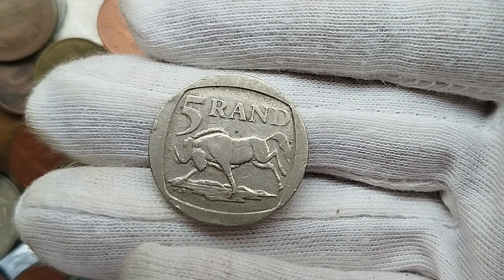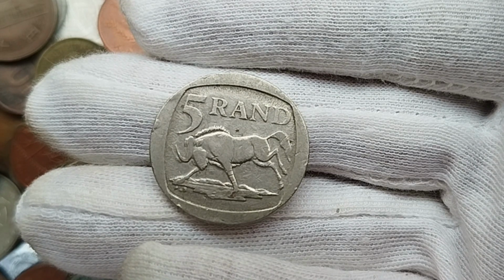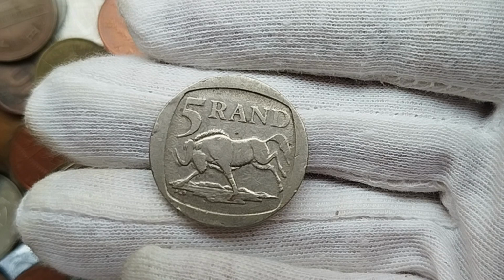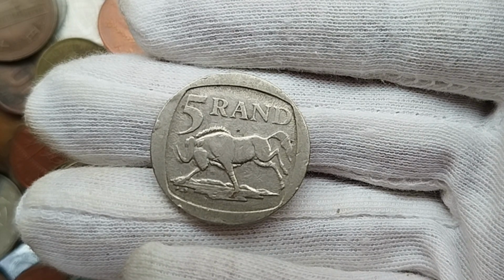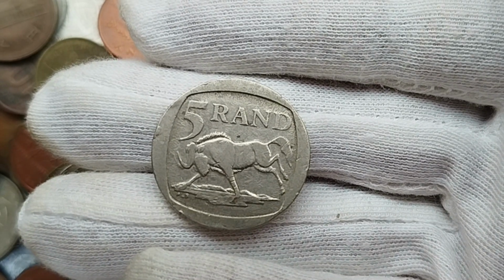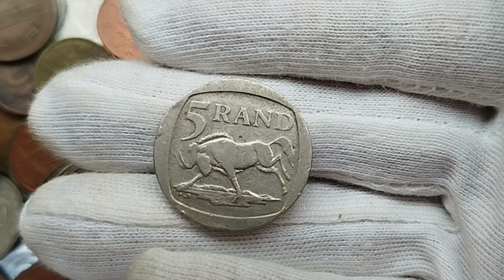It's a first-generation post-apartheid coin, born in the same year that Mandela took office, a symbol you can literally hold in your palm. Political symbolism. Beyond its physical attributes, this coin carries political weight. The year 1994 inscribed on it doesn't just mark a date, it marks a rebirth.